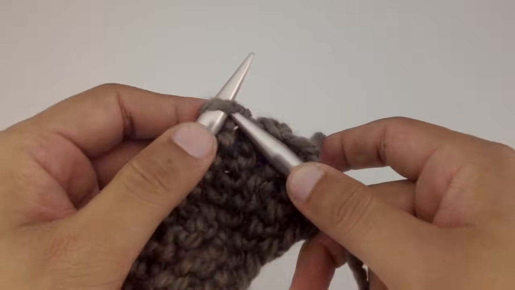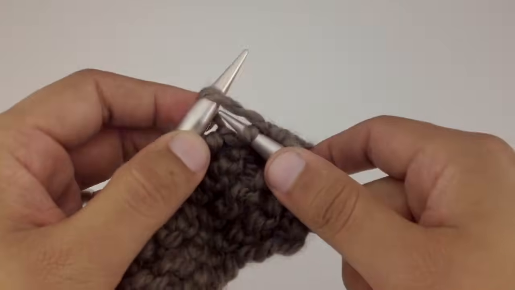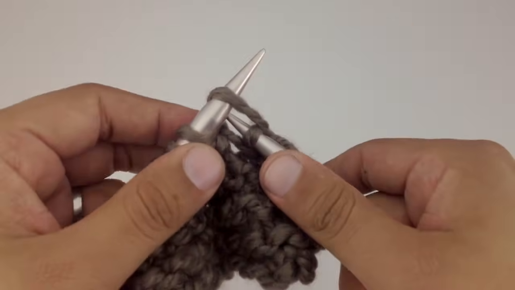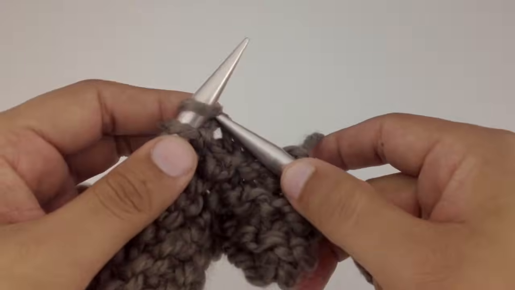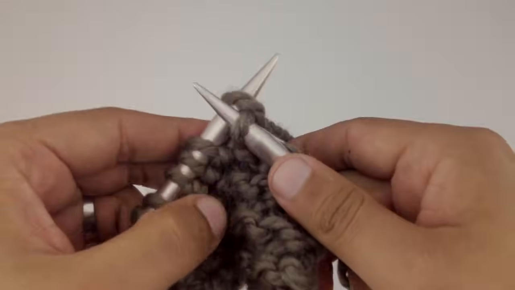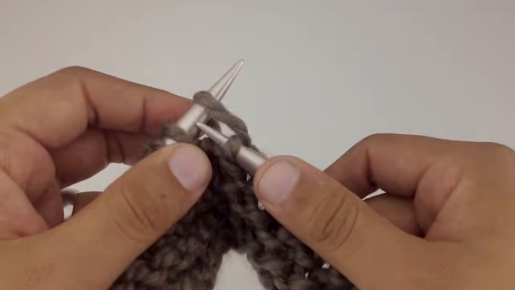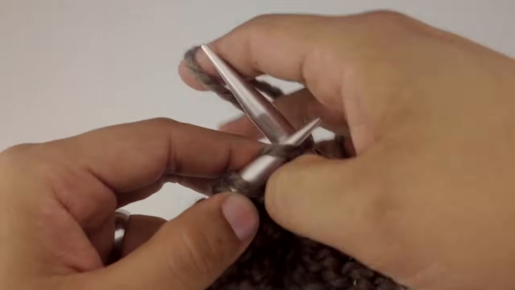So for garter stitch, all we do is continue turning our work and knitting the next row, and that will give us this nice fabric that we call garter stitch. And that's how we knit the garter stitch.